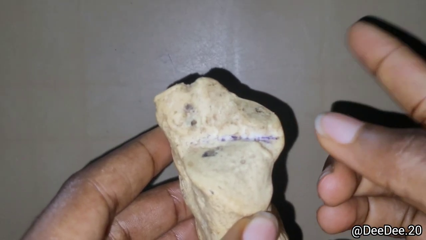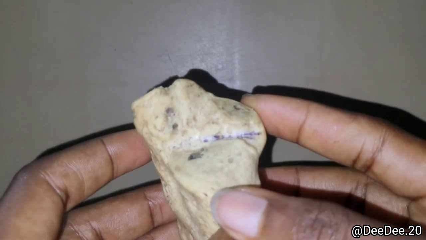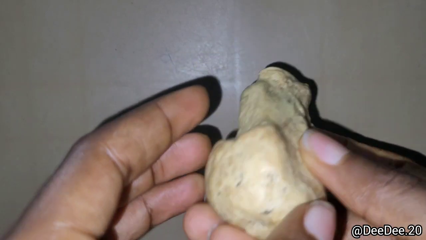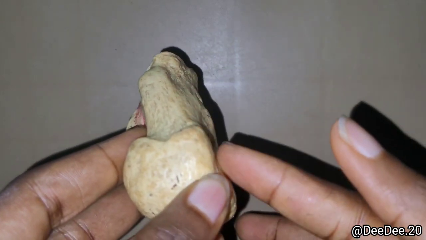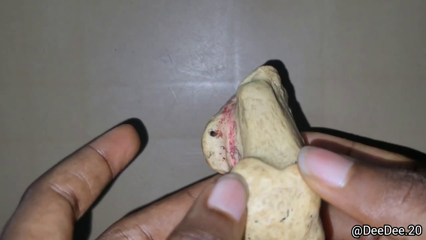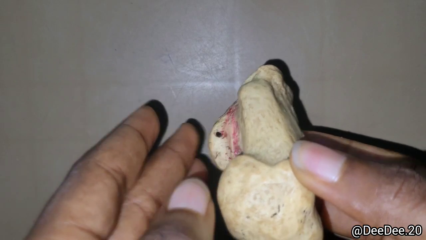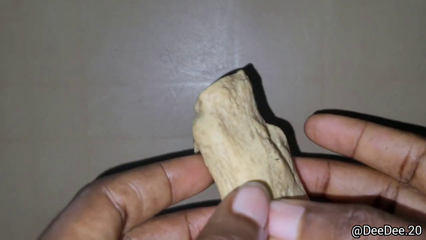The lateral surface is flat and the medial surface has this protrusion that we call the sustentaculum tali. So we know that this one that is directed towards the flat surface is the lateral tubercle, and this one that is directed towards the sustentaculum tali is the medial tubercle, and this is the anterior tubercle.